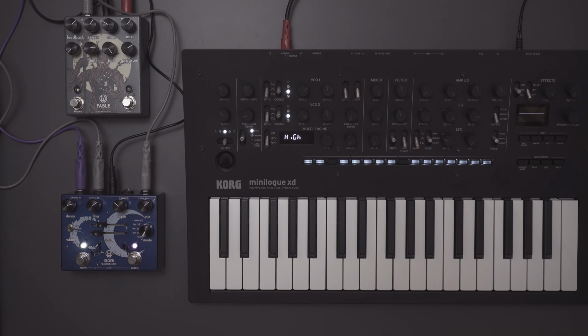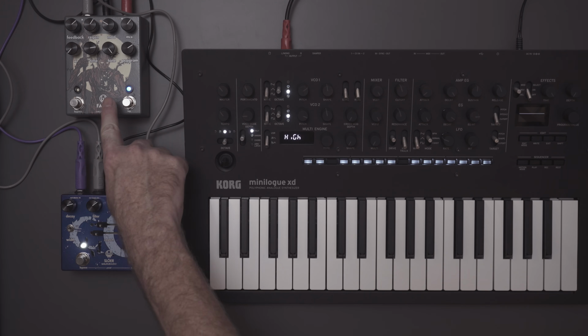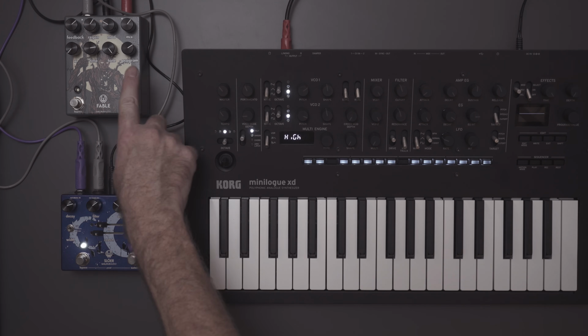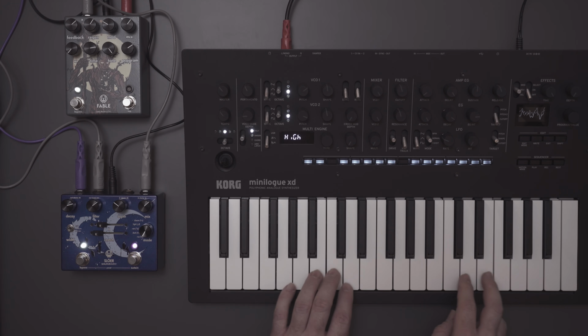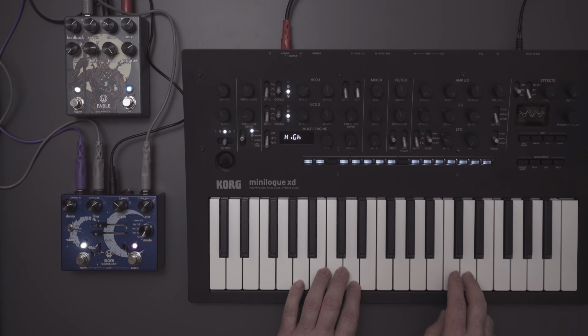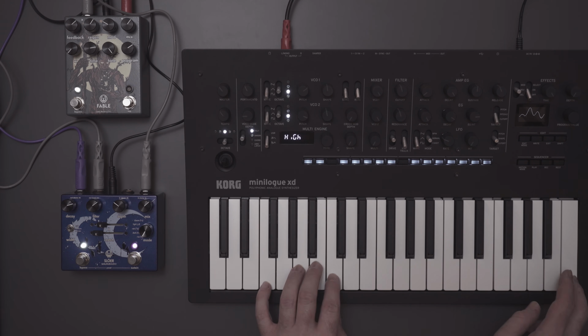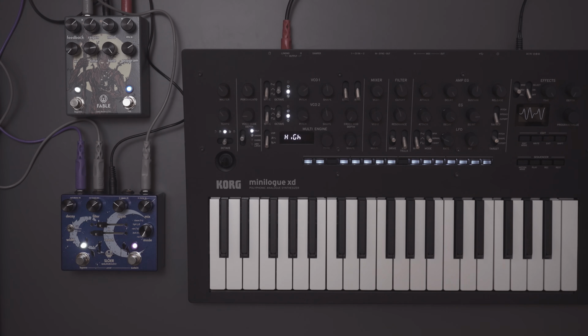It's fantastic. I have the Fable here. Let's listen to it with the Fable. I have the Fable set to a random pitch mode. You can see the settings. Let's just hear it together. And that's just gorgeous.